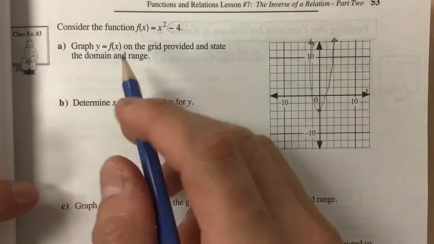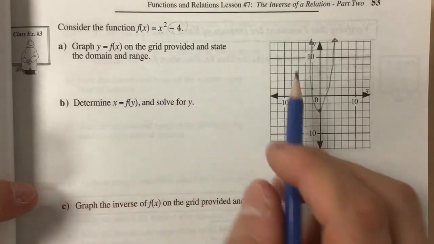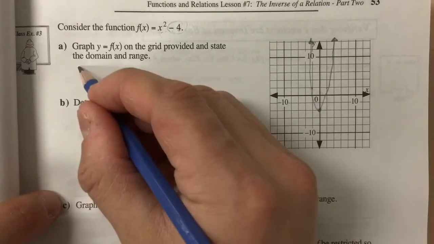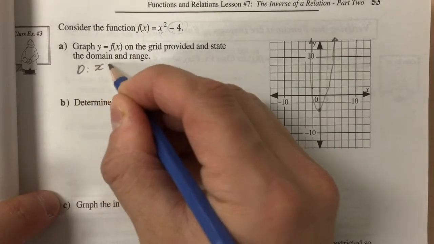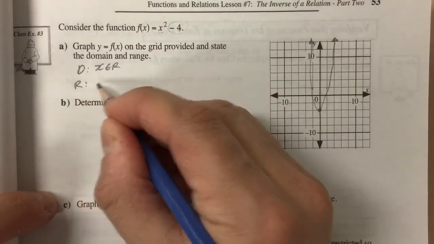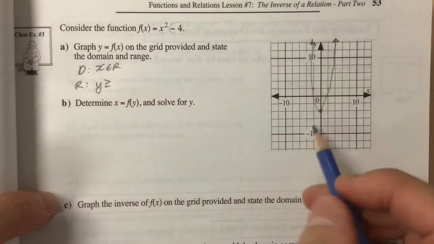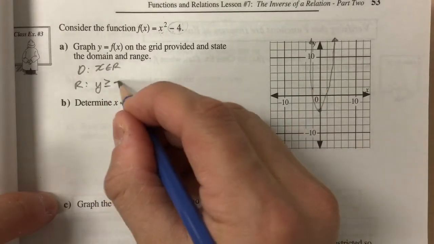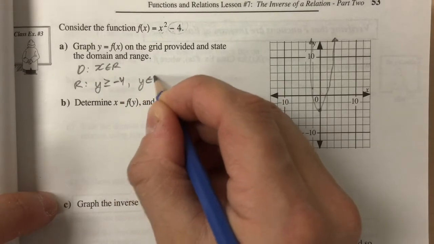Now if I graph f of x, I want to state the domain and range. Well, for the domain, x is an element of real numbers, there's no restrictions. For the range, y has to be greater than or equal to negative 4, and y is still an element of real numbers.